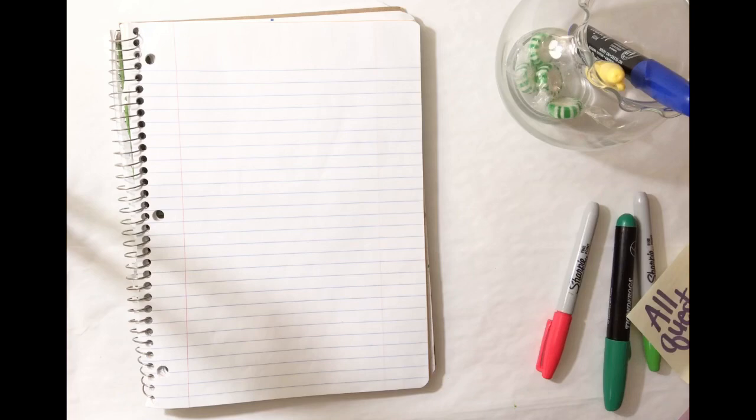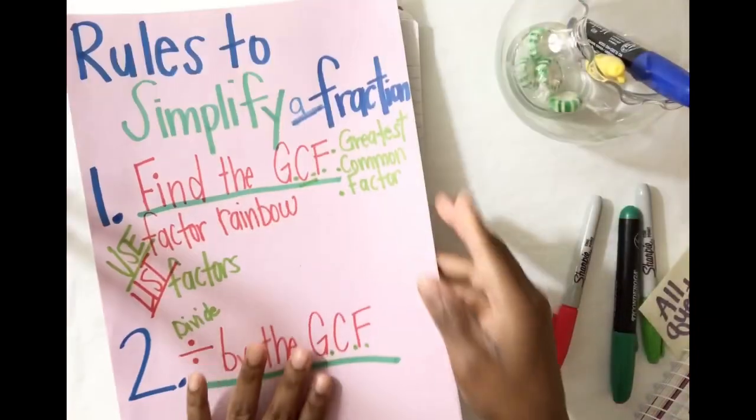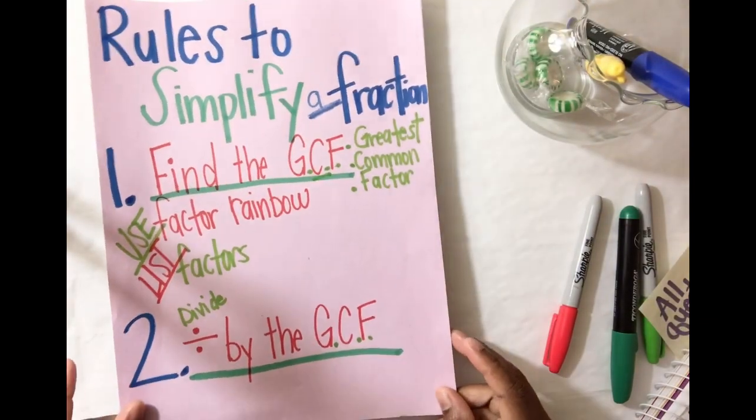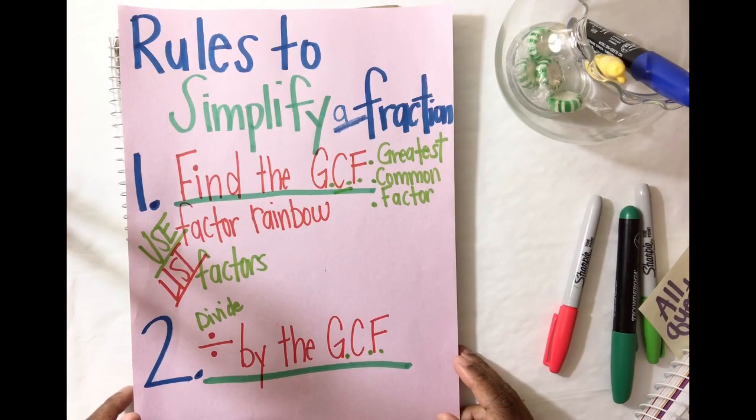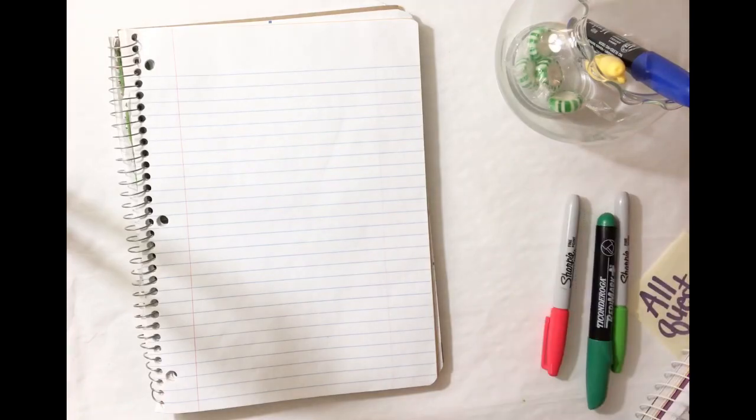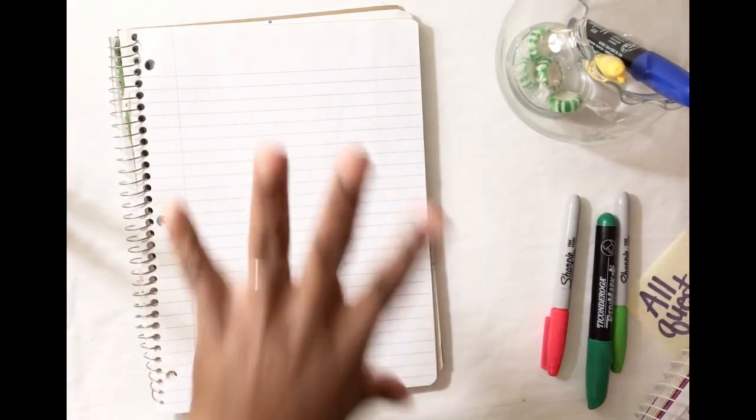I would like for you to try 563 and 564 on your own. We are going to work from page 565 on applying the 2 rules to simplify a fraction that we just took down in our notebooks. All right, so now I am going to show the work in my handy dandy notebook.